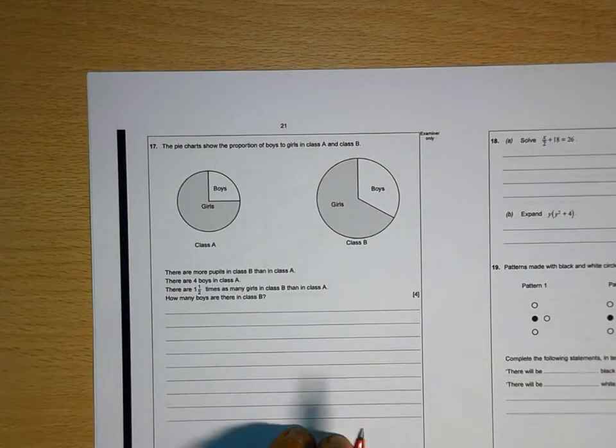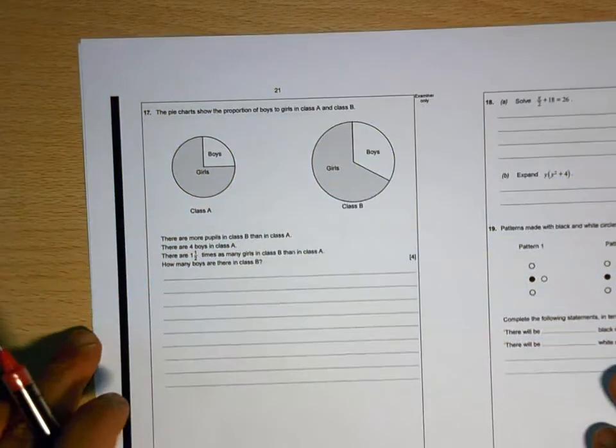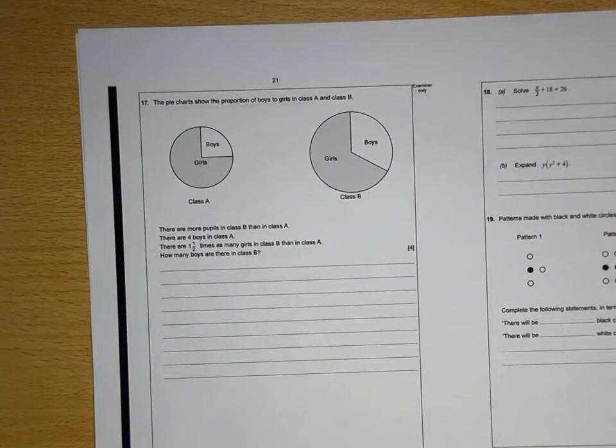Question 17. Pie chart shows the proportion of boys to girls in Class A and Class B. There are more pupils in B than A. There are 4 boys in A. There are 1.5 times as many girls in B than in A. How many boys are there in Class B?